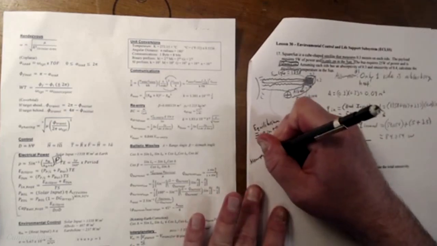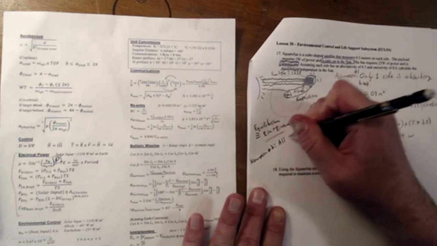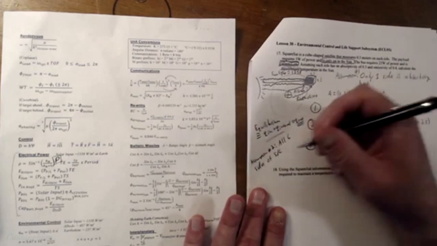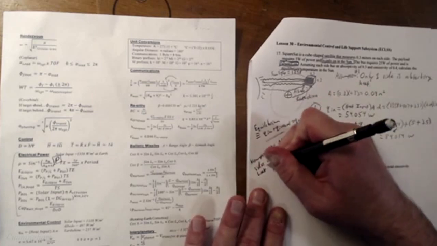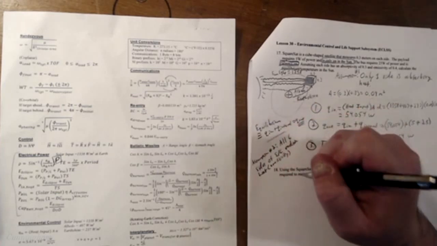Assumption number 2 is that all 6 sides of the spacecraft radiate heat away. And the reason that's a big deal is we were told what the emissivity of one side is. We're going to have to multiply that by 6 because all 6 sides of the spacecraft are venting heat. They're getting rid of heat for you. And again, is that even a real assumption? No, not really. That's another Astro 310 assumption.